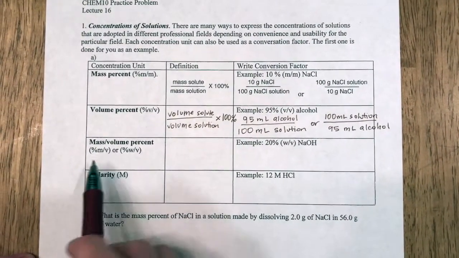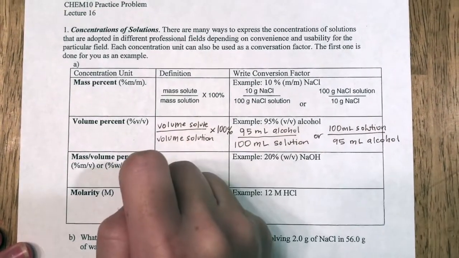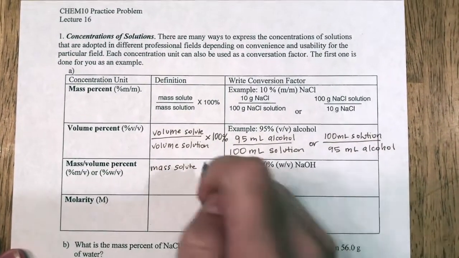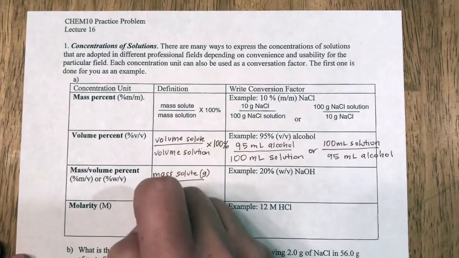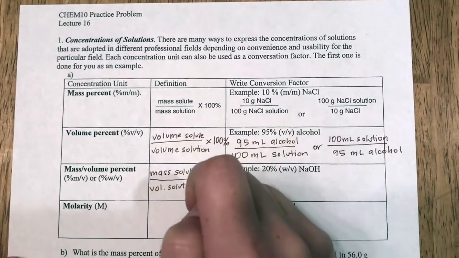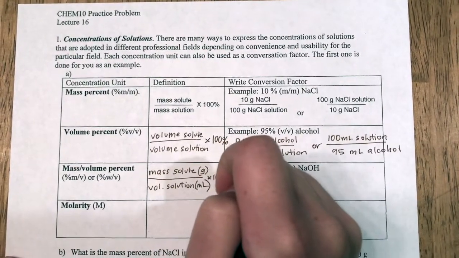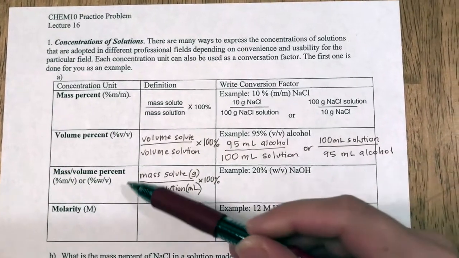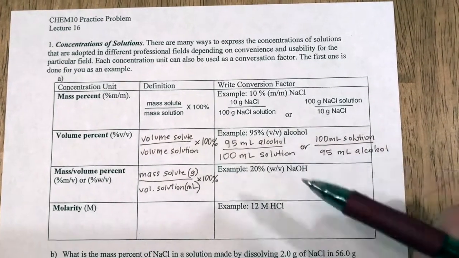Another concentration unit we can use is mass over volume percent, and that's just combining them. So it's the mass of your solute in grams over the volume of your solution, and that's going to be in milliliters, times 100%. An important thing to note is that we always use grams over milliliters for mass volume percent, so if they give you liters, make sure you convert that to milliliters or you won't get the same answer.